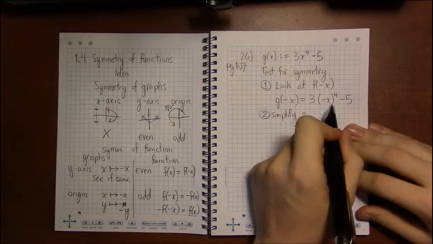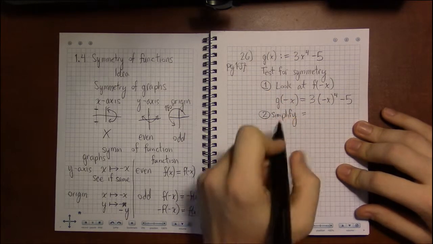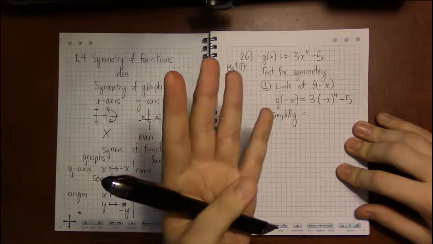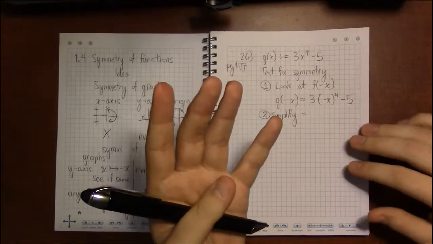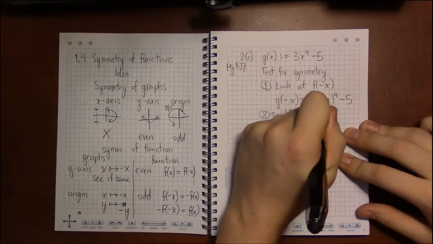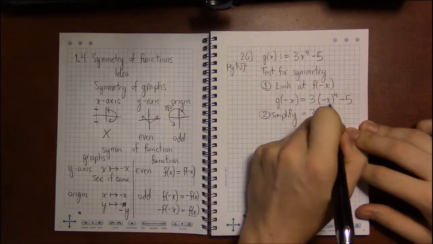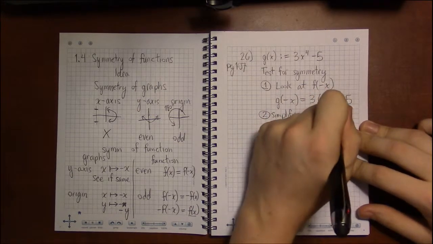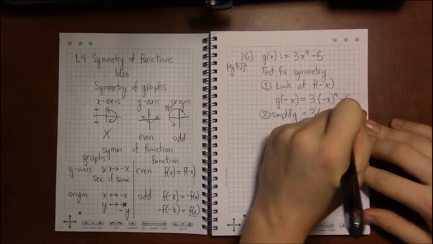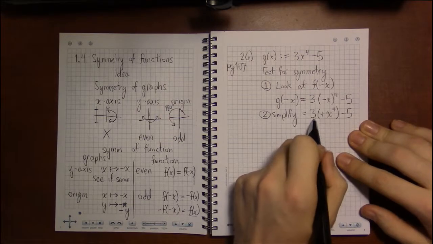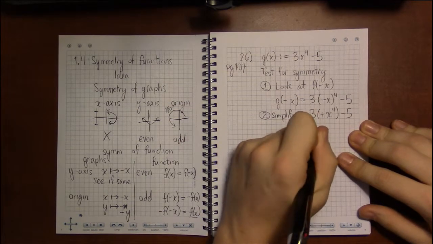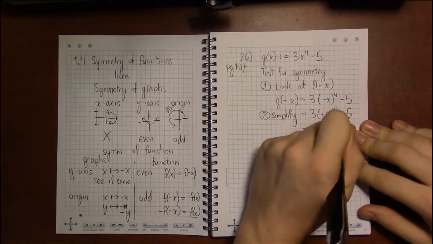So, minus x to the fourth, that's minus x times minus x times minus x times minus x. So that's 4 negatives multiplied together. And when you multiply 4 negatives together, you get a positive. And I've got 4 x's multiplied together, which leave me with x to the fourth. So 3 times x to the fourth is just 3x to the fourth.